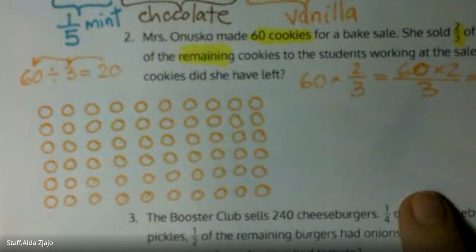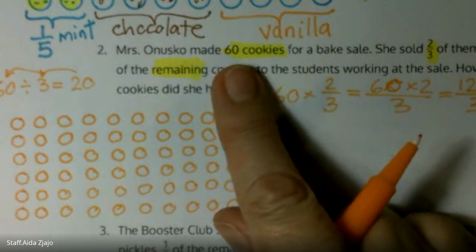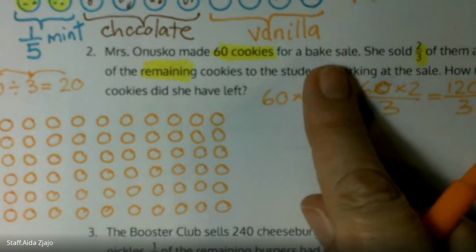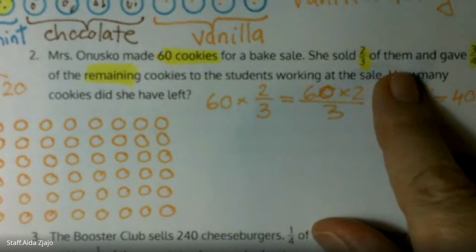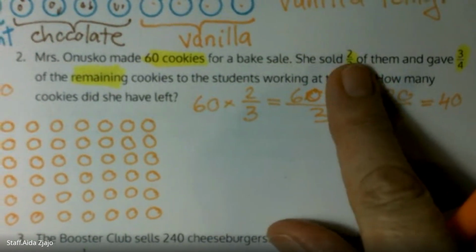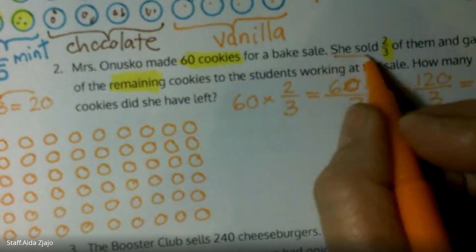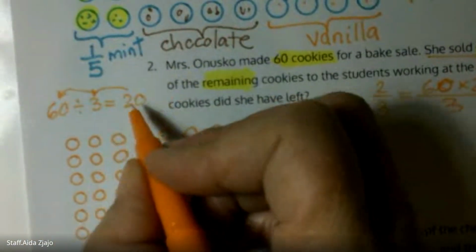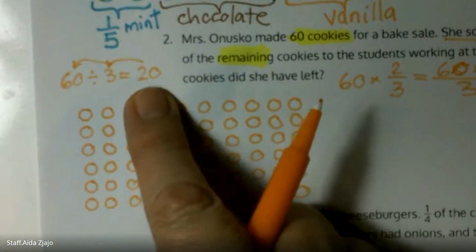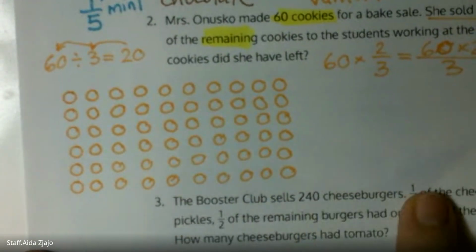So when we look back, Oniko made 60 cookies for a bake sale. She sold 2/3 of them. One third is 20, so 2/3 will be 40.